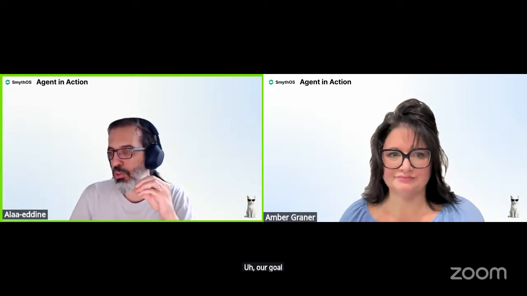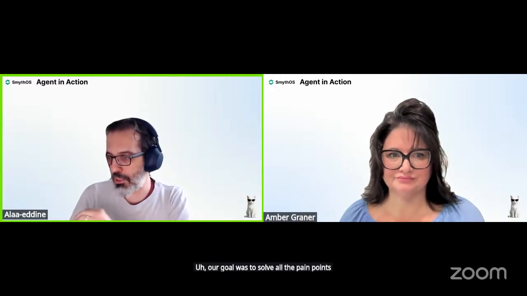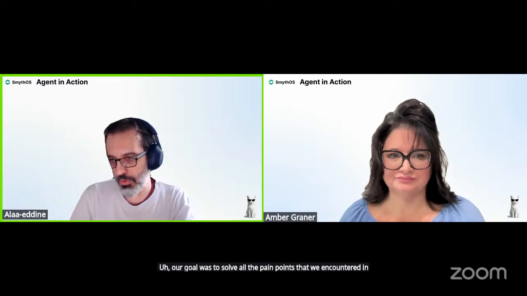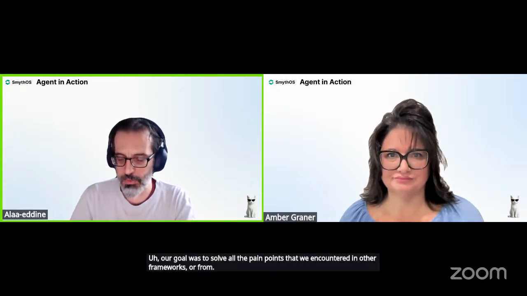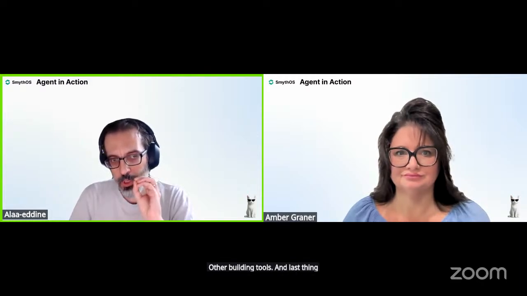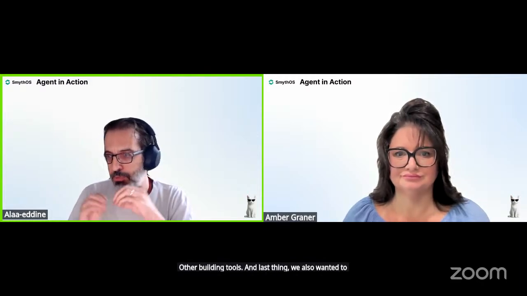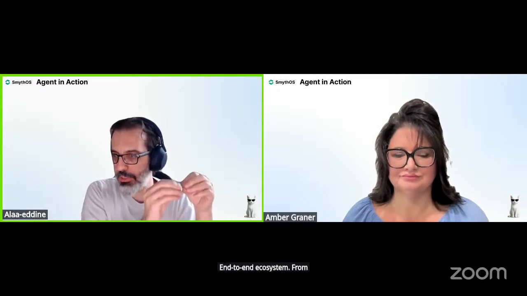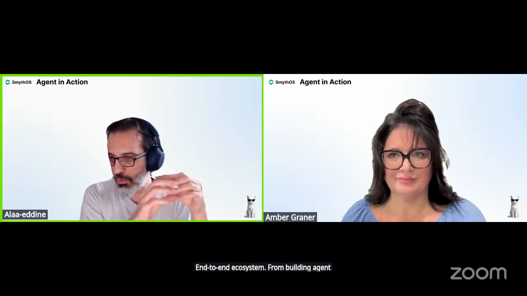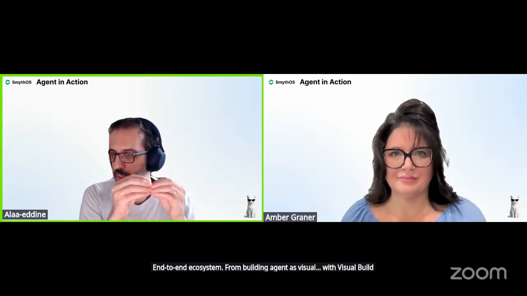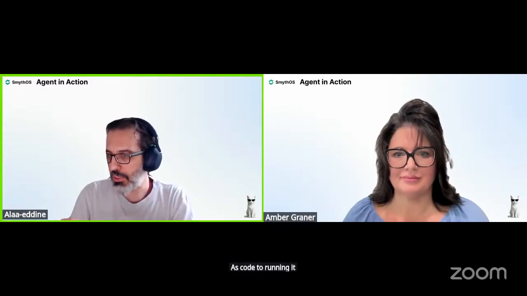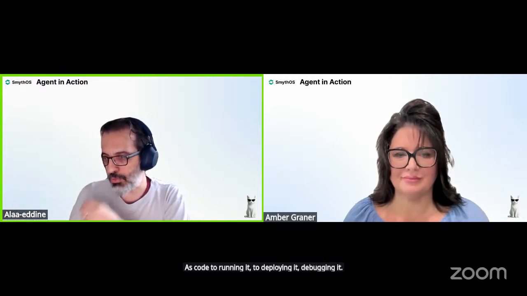Our goal was to solve all the pain points that we encountered in other frameworks and building tools. And last thing, we also wanted to provide a full end-to-end ecosystem, from building agents visually with the Visual Builder, to building them as code, to running, deploying, debugging, observing them, and so forth.